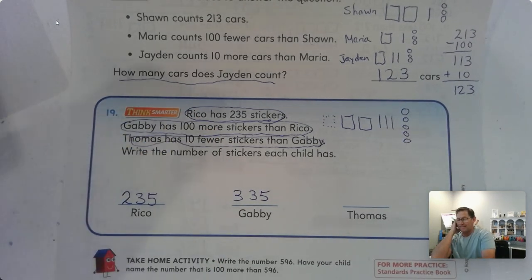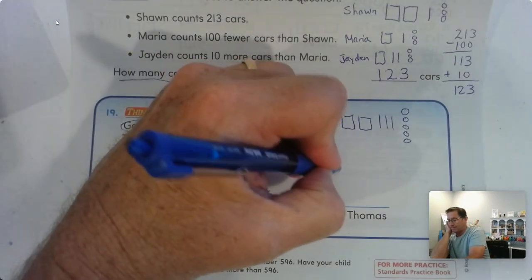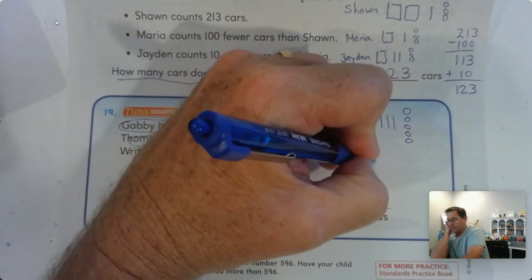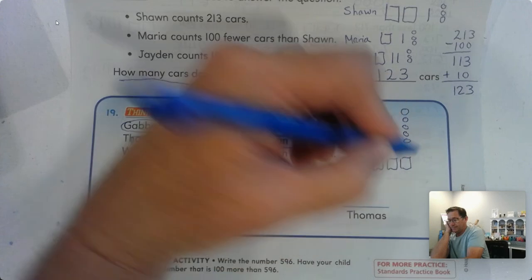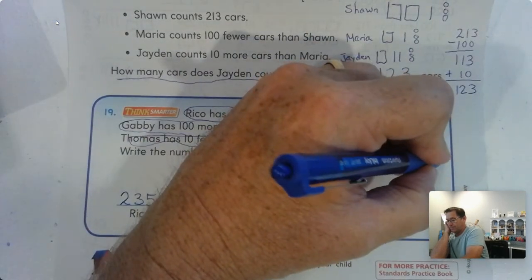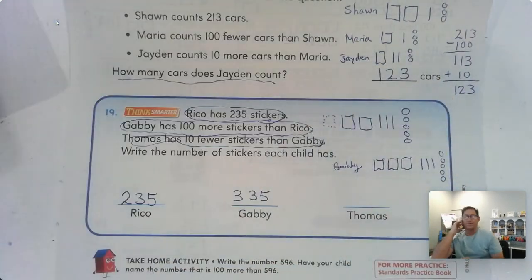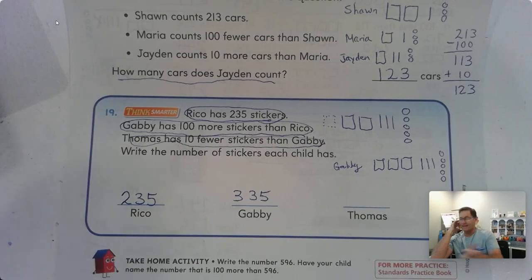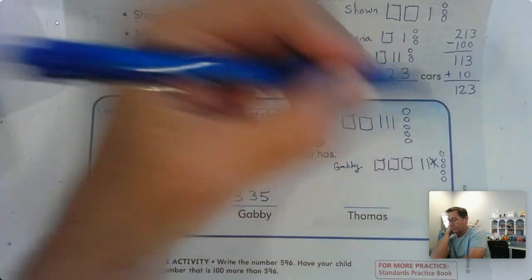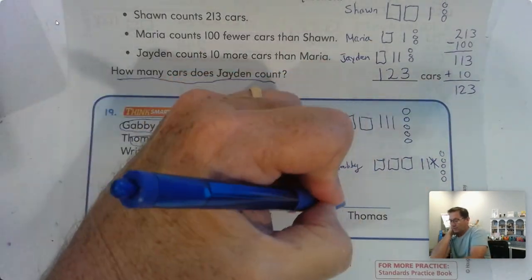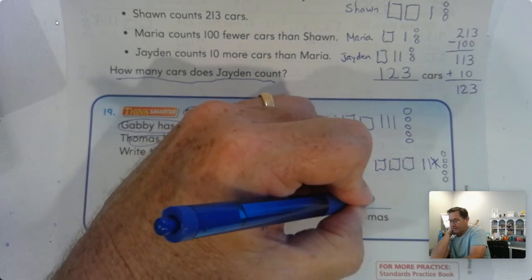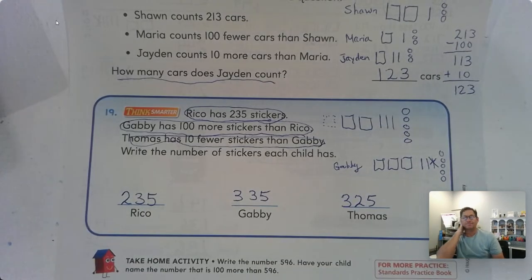And Thomas has 10 fewer than Gabby. So let's draw Gabby's. She has 335. He has 10 fewer. So we're going to cross off 10. And so Thomas has 325.